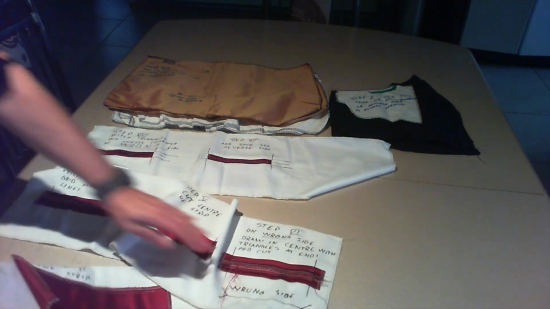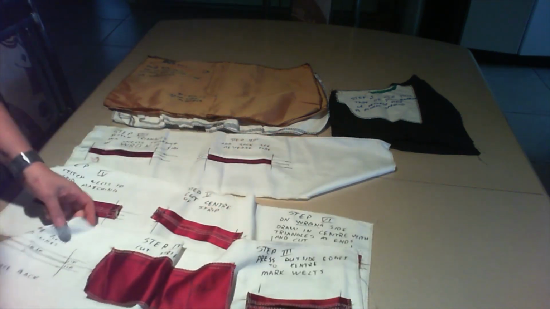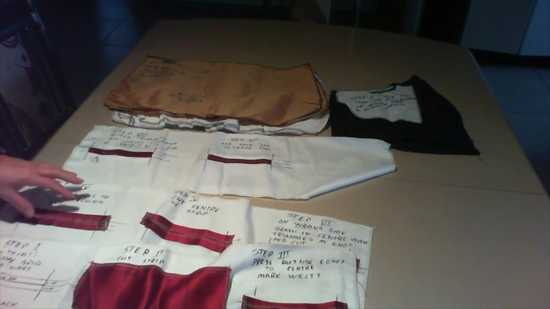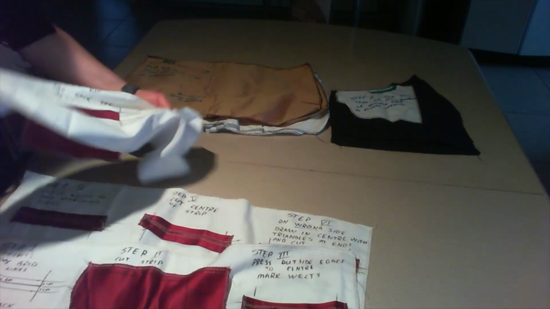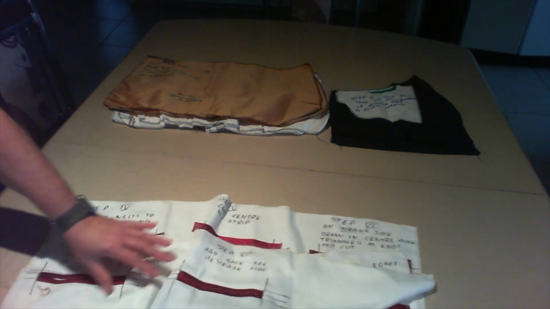And so in there, the steps are clearly marked. And even if you don't want to read them, you can actually just see it. It's a very, very visual reference.